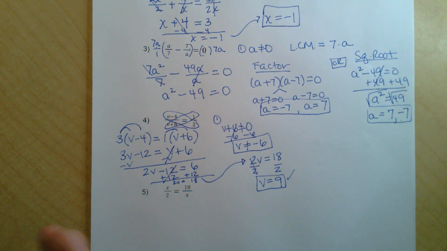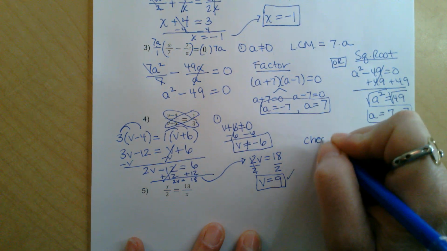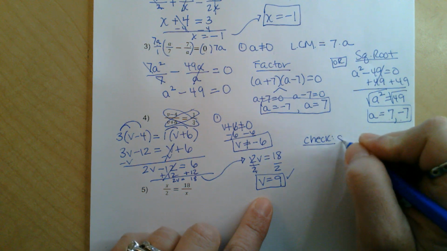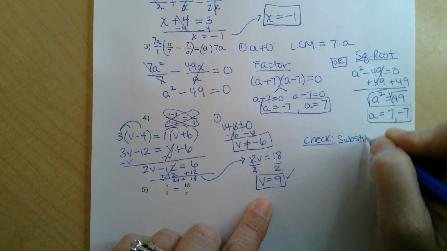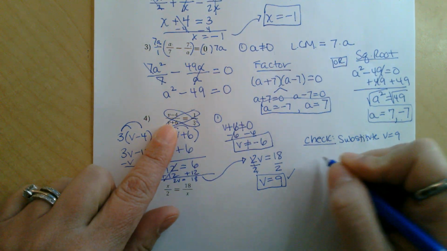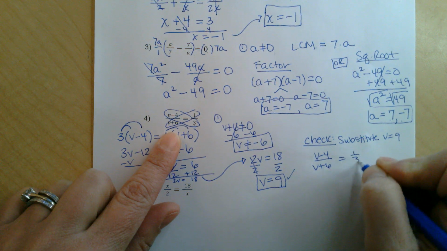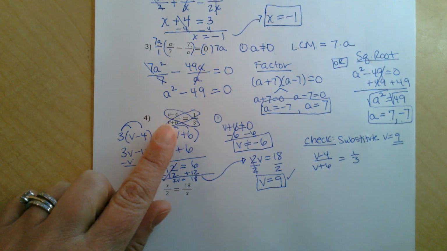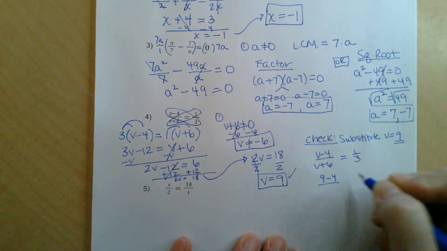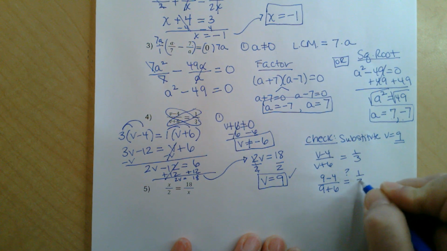I am going to check it, though, because we haven't checked the other ones. If you do want to check, I always like to check my work. I get nervous that it's wrong. If you do want to check, then we just substitute and check it. So we're going to take v minus 4 over v plus 6 equals 1/3, and we're going to substitute the 9. Let's see if it actually works. So here we go. We're going to do 9 minus 4 divided by 9 plus 6. That should equal, we're going to check it, 1/3.